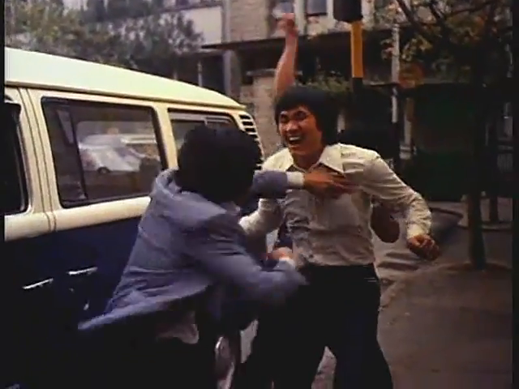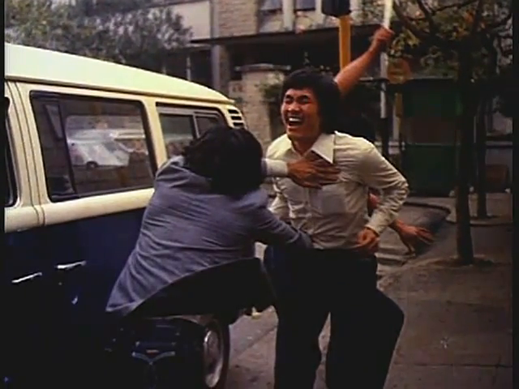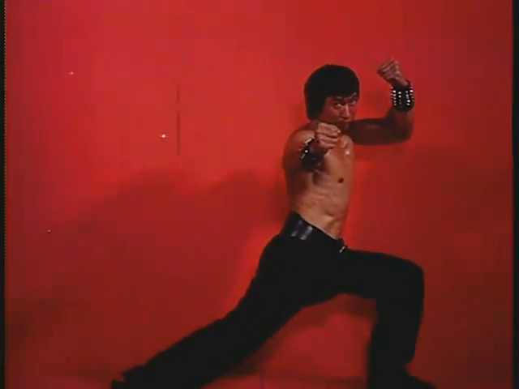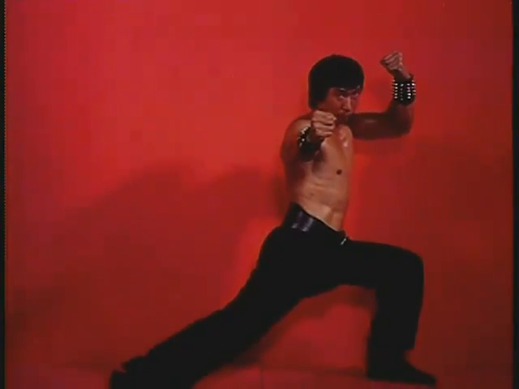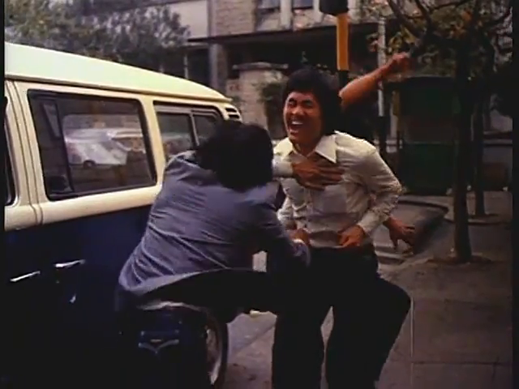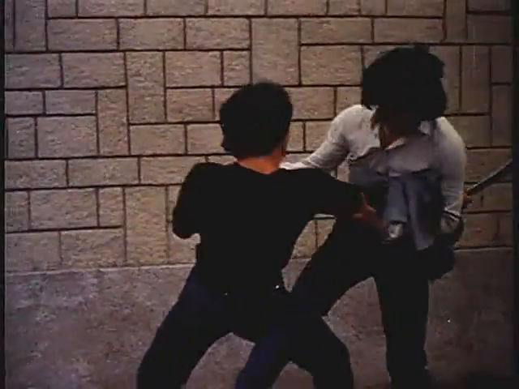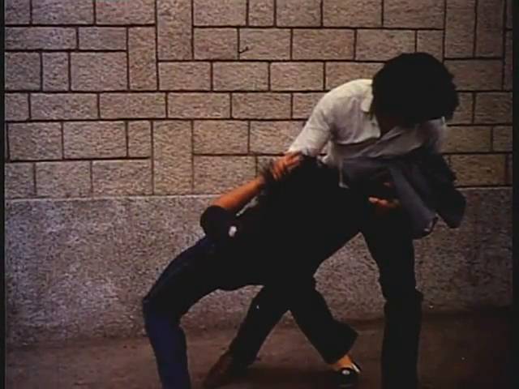Push attacker, then punch to midsection. Use one opponent to shield you from the other. Use your coat to entangle a knife arm, then execute a leg throw.